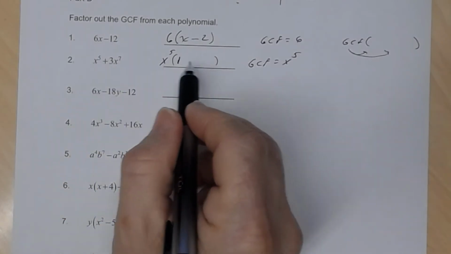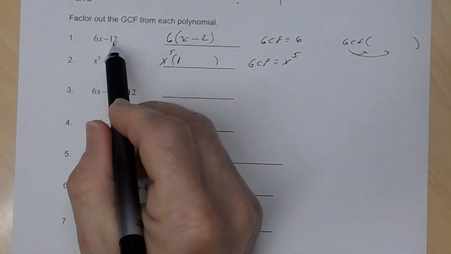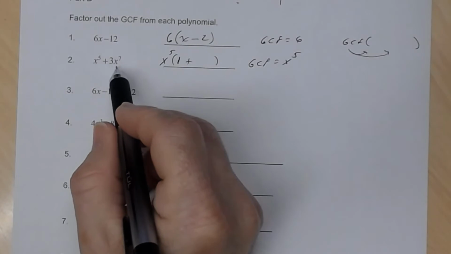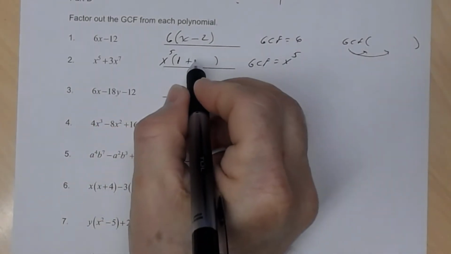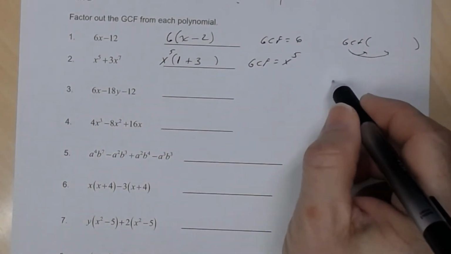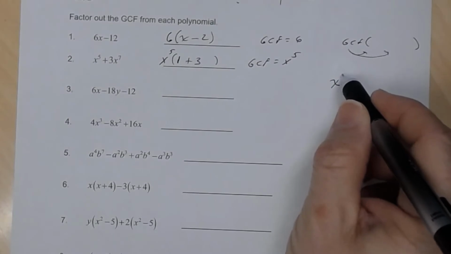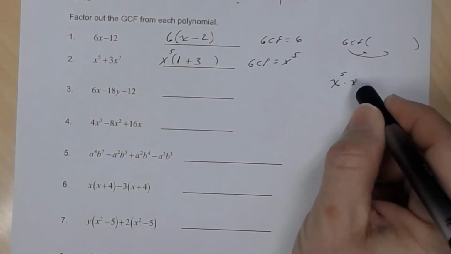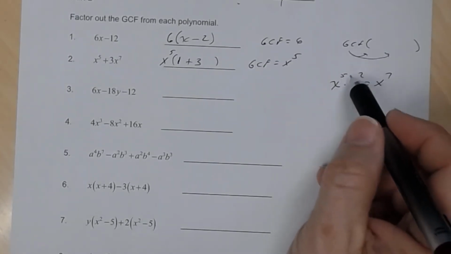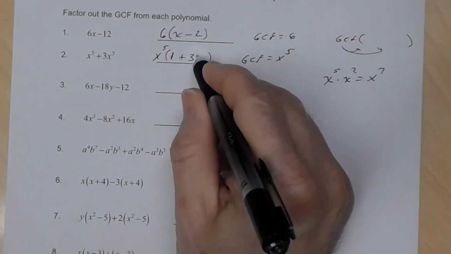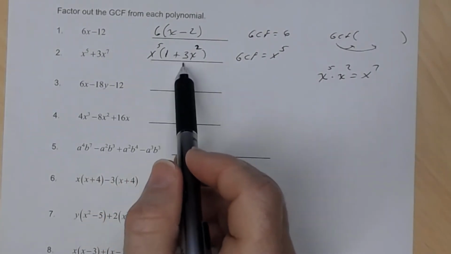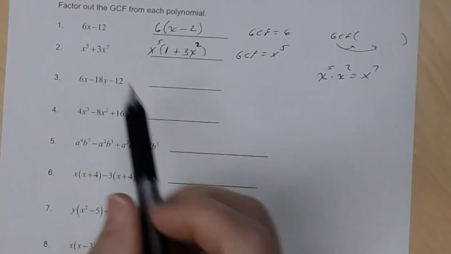Since I have two terms, I better have two terms in here, just like I did here. I have two terms inside the parentheses. Plus, all right, x to the 5th times what is 3x to the 7th? Well, first of all, I need a 3, because there's a 3 here. And then x to the 5th, remember, you're going to use the product rule for exponents. So x to the 5th times x squared is x to the 7th. Because remember, you multiply like bases, you add exponents. So I need an x squared here. So that's 3x squared. All right, so I always double check. x to the 5th times 3x squared, if you multiply it out, you're going to get 3x to the 7th.